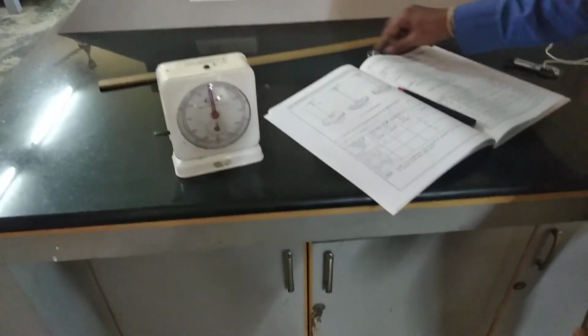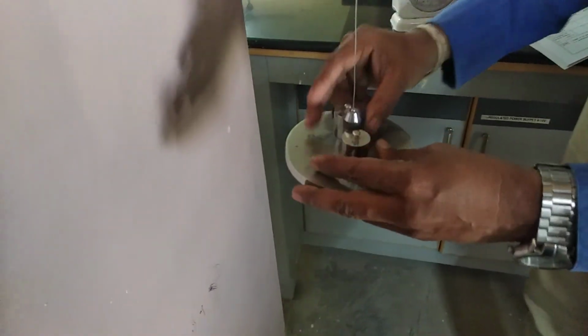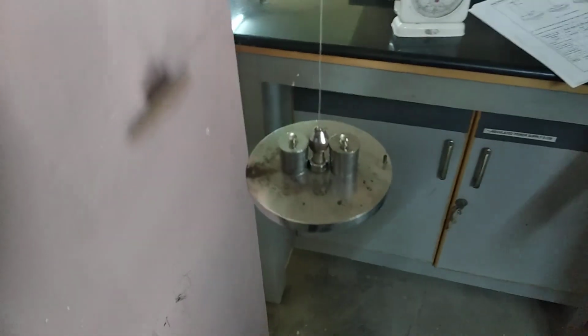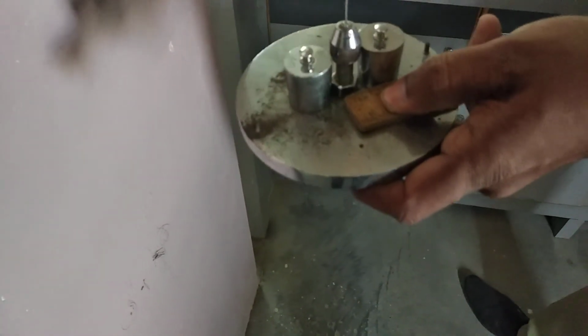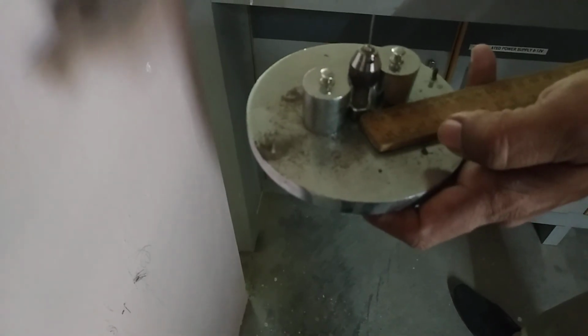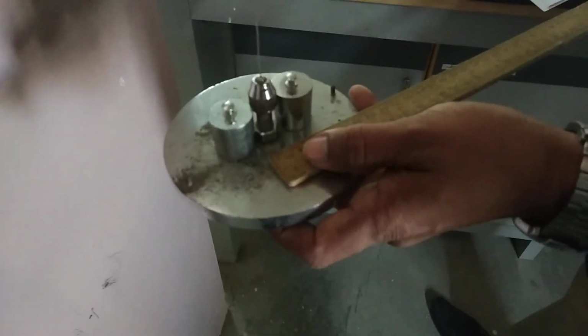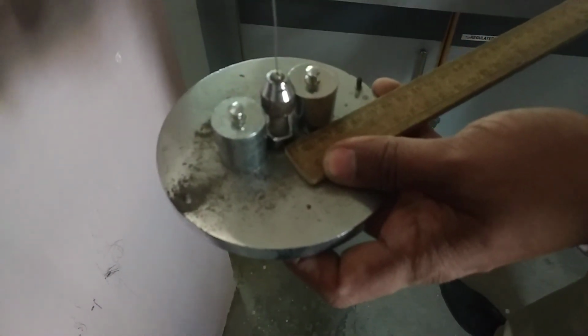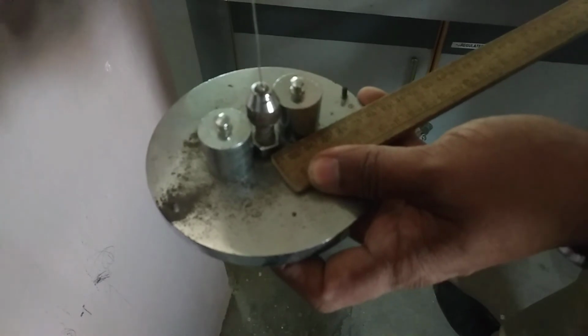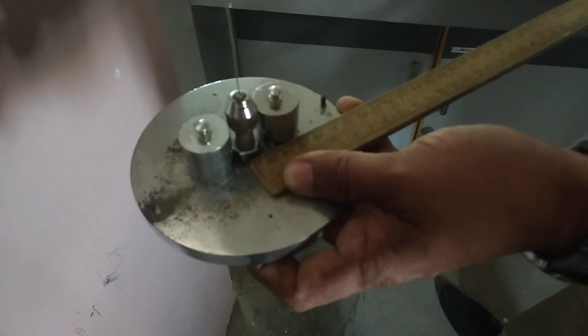Then let me place two symmetric masses very close to each other. With the help of the scale, you have to measure the distance from the center of the disc to the center of any one of the symmetric masses. Here you can observe that the reading will be around 2.5 centimeters. So I have noted down here 2.5.